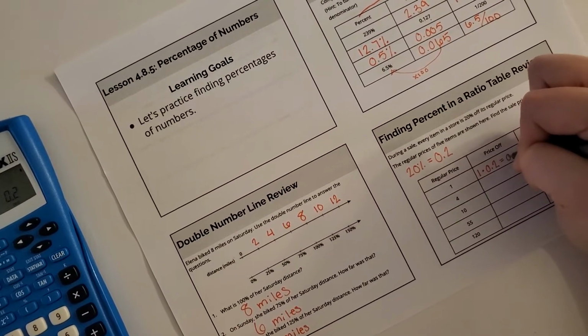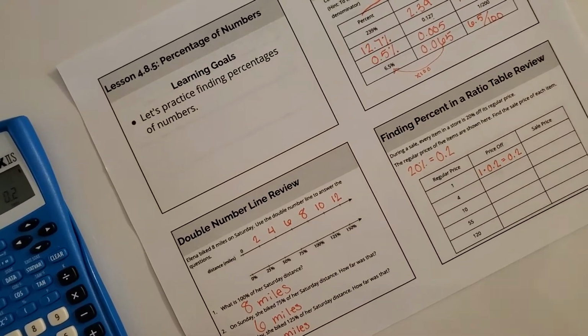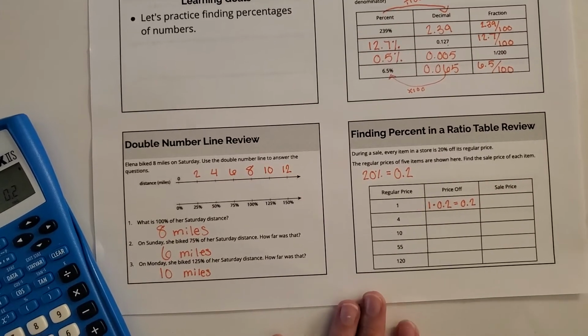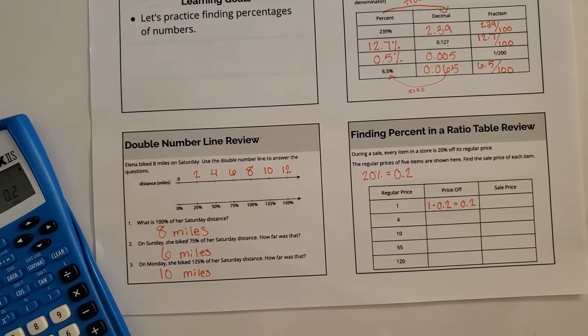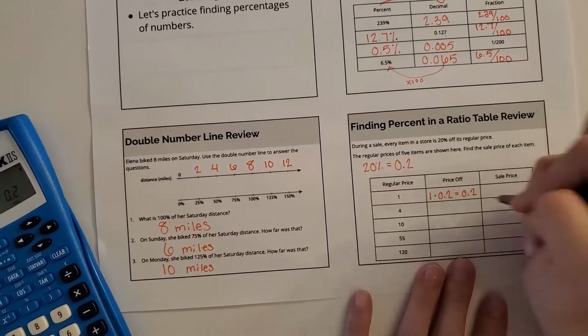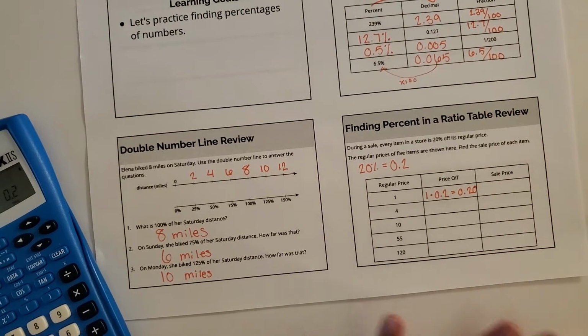And I'm going to get 0.2 for that. I need this in money terms. So obviously 0.2 does not have much to do with money. However, this would be 20 cents in money terms.